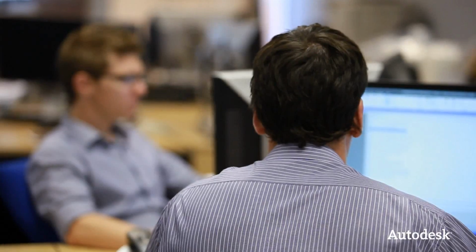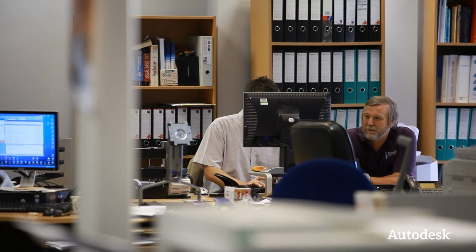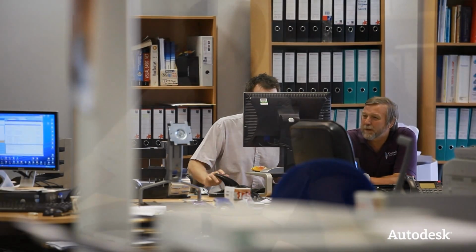I think the main challenge is that it's a complicated machine. It's got thousands of parts. I've got about 30 engineers globally. In order for these 30 engineers to talk together, to communicate, to collaborate, it was a very challenging task.